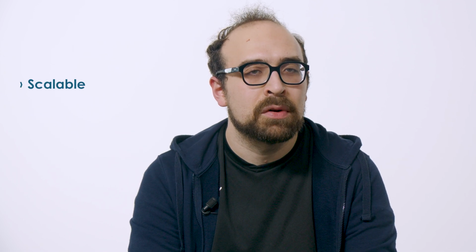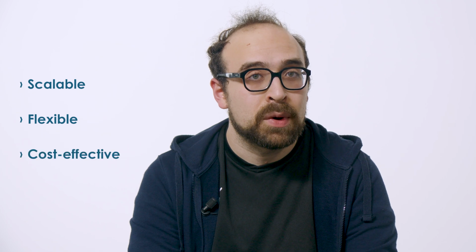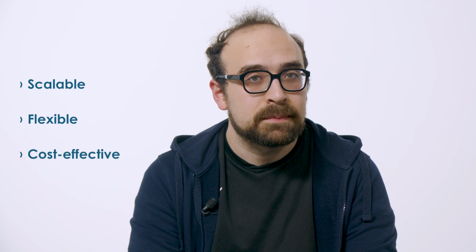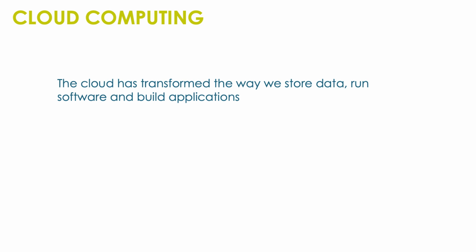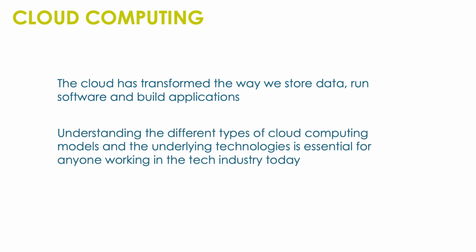To conclude, cloud computing has changed the IT landscape by providing companies and single users a scalable, flexible, and cost-effective way to access computing resources. From basic infrastructure to full applications, the cloud has transformed the way we store data, run software, and build applications. Understanding the different types of cloud computing models and the underlying technologies such as virtualization, resource management, and security is essential for anyone working in the tech industry today.